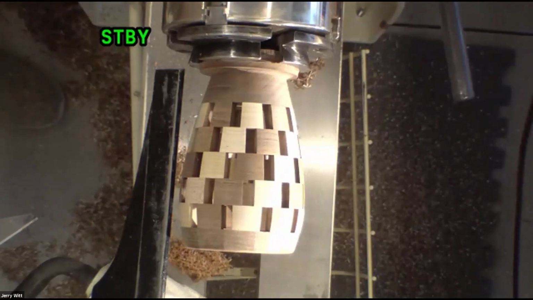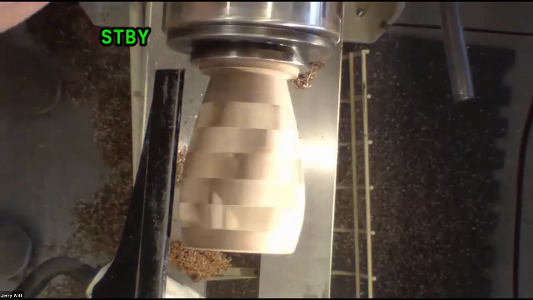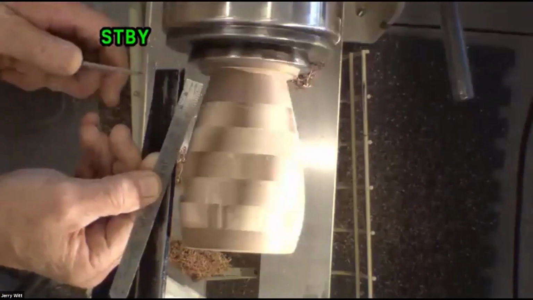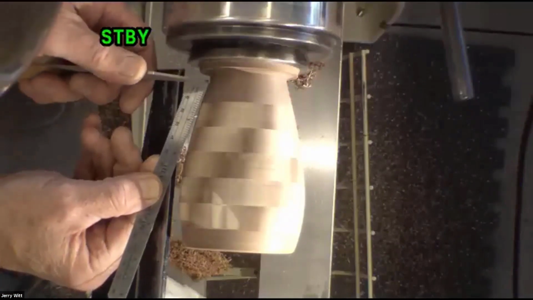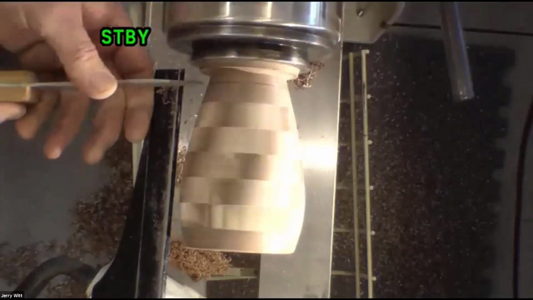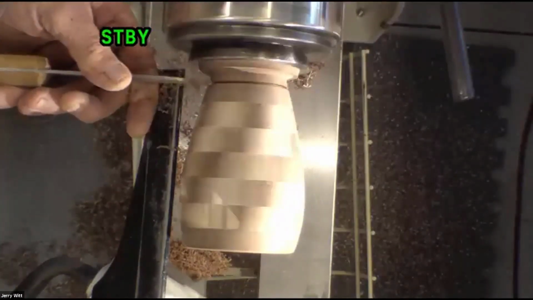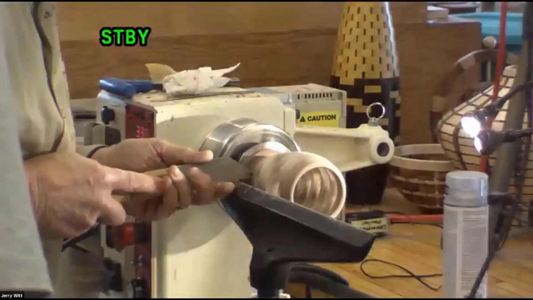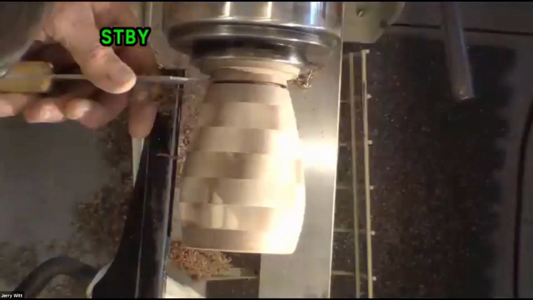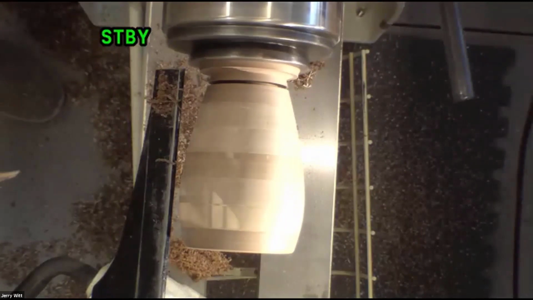We'll now come down here, take my little ruler, and I'll measure. Go over another half. Okay. More speed.